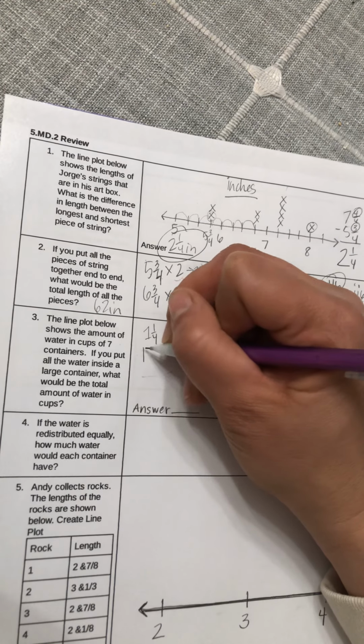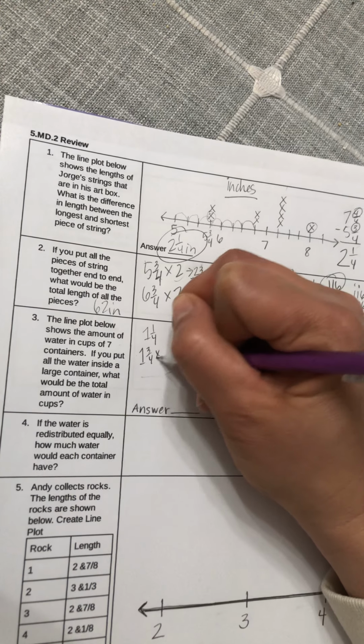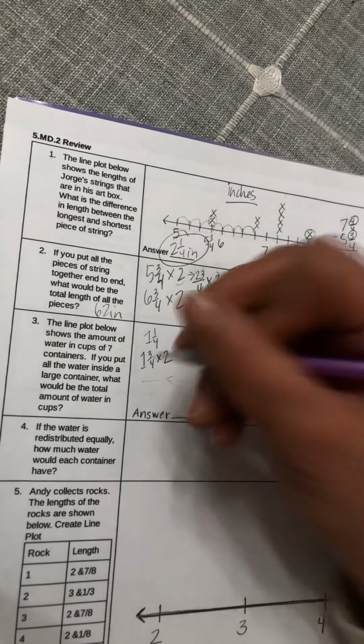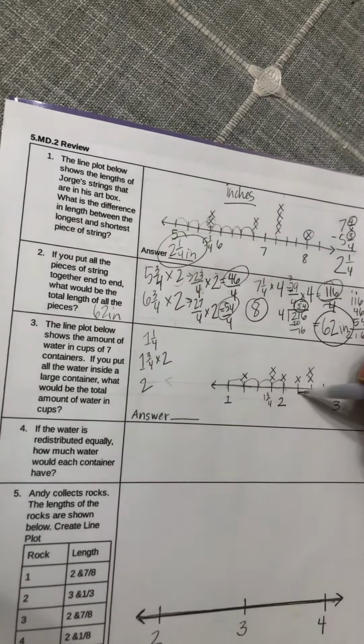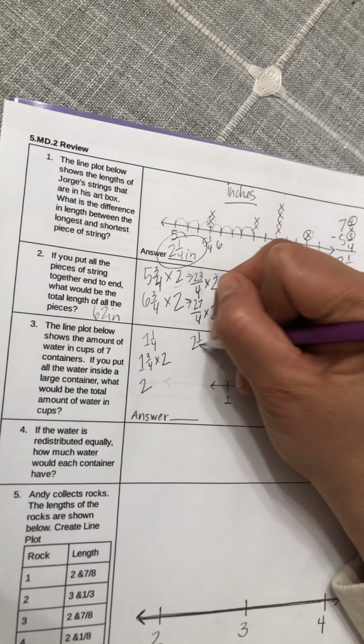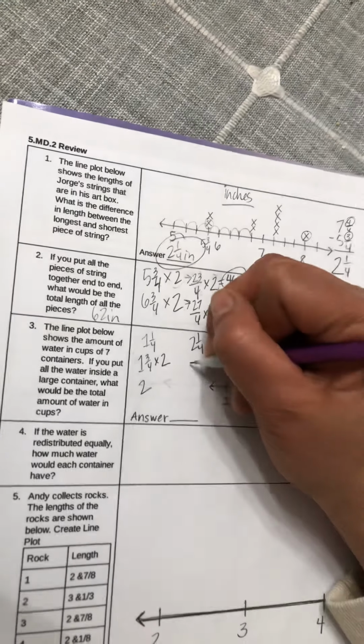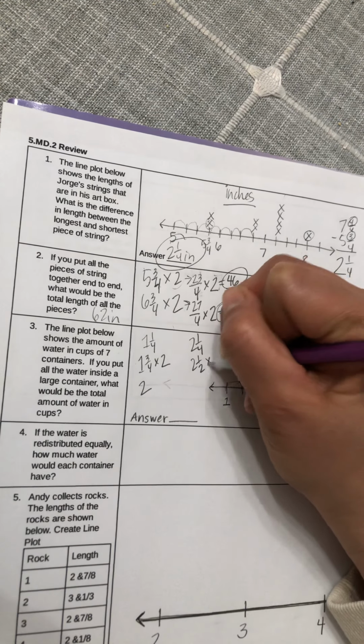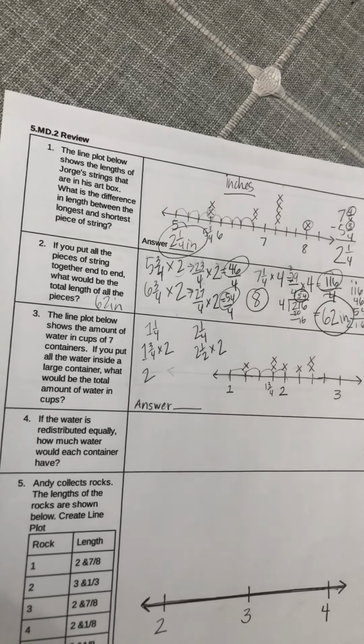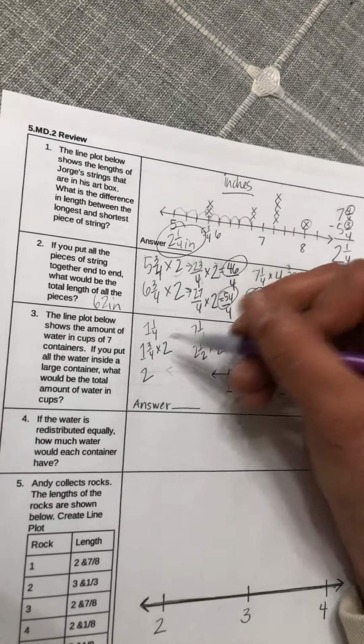So 1 3/4 times 2, and then there's 1, 2, and then there's 1, 2 1/4. There is 2, 2.5, okay? All right, so let's do that work then.